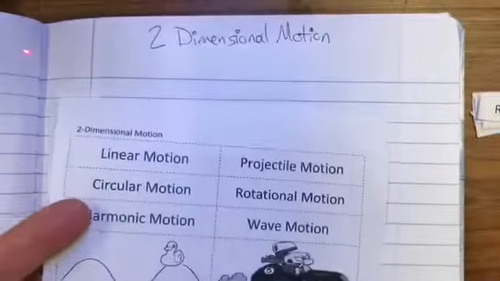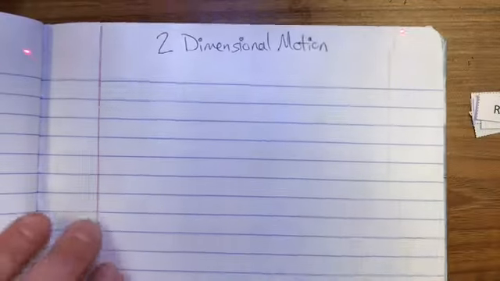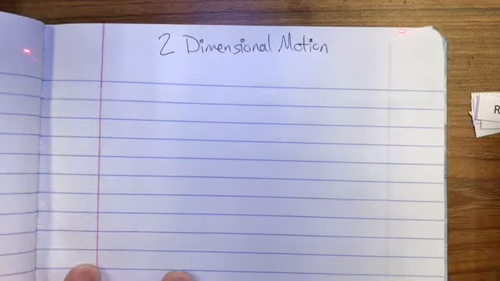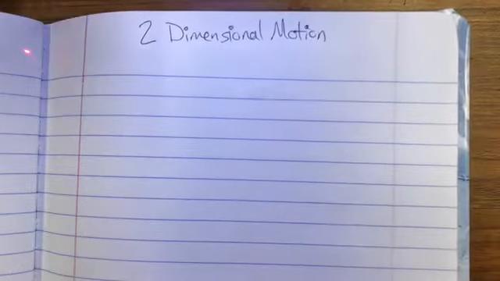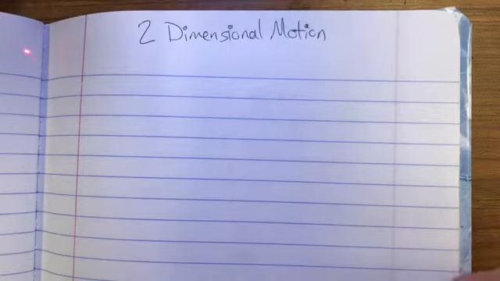Two-dimensional motion. This is the paper we're going to be using. Cut out dotted lines only. When you're ready, with it all cut out, go ahead, pause if you need to, get that cut out, and let's get started.